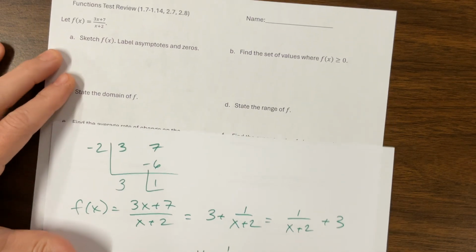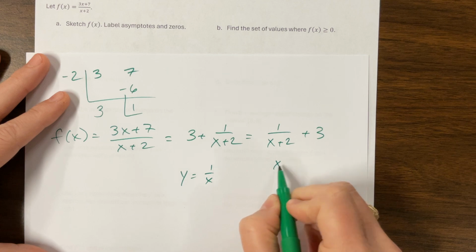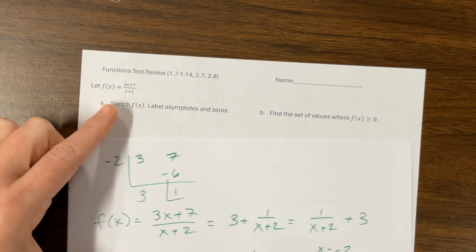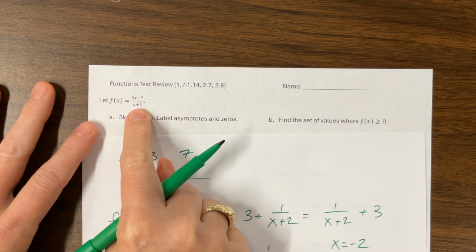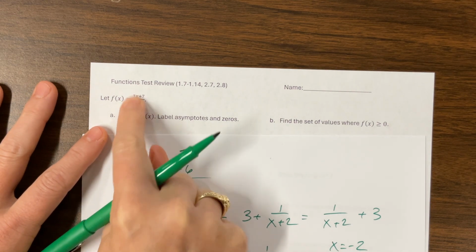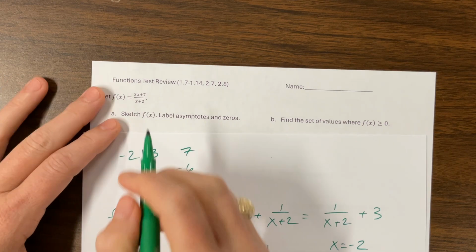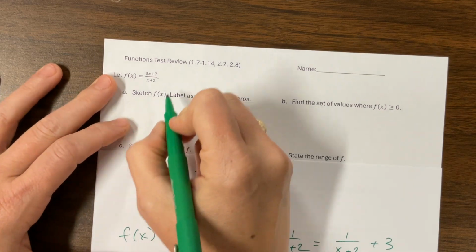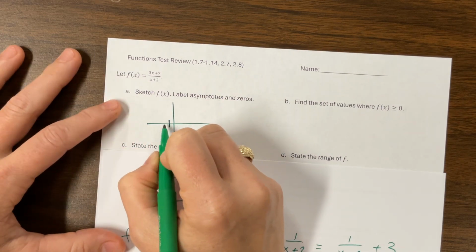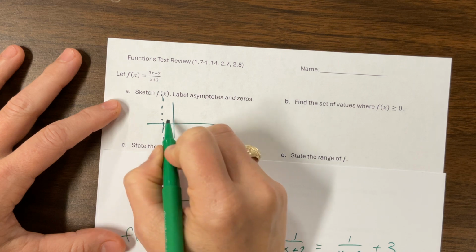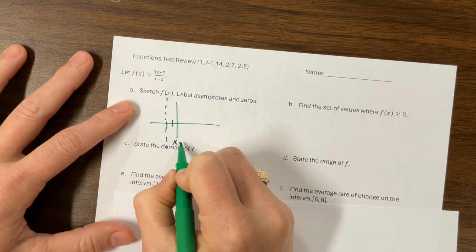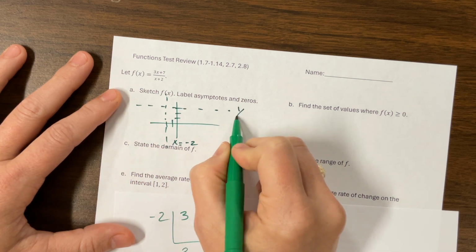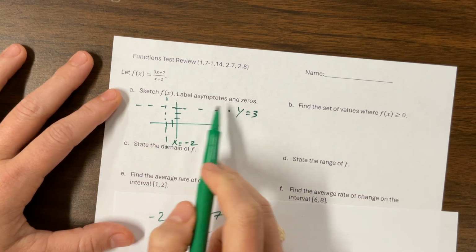So now my asymptotes are at x equals -2 and y equals 3, which is what we can also figure out by setting the denominator equal to 0 and then dividing our leading coefficients. So I have an asymptote at x equals -2, and at y equals 3 I have an asymptote, and then it says, and zeros.